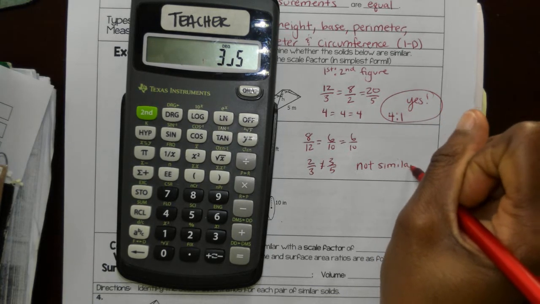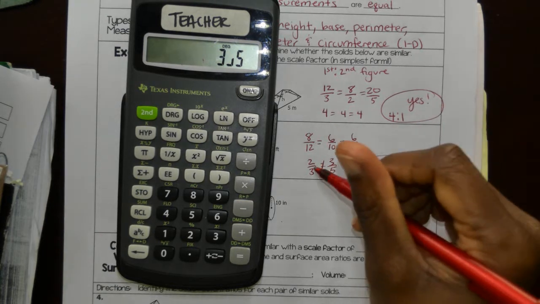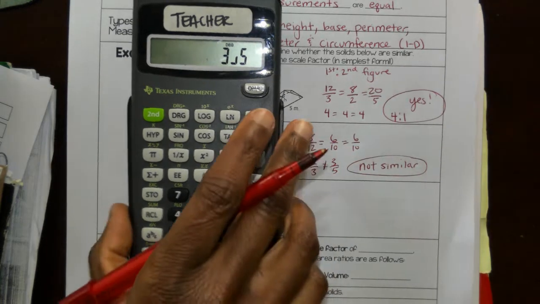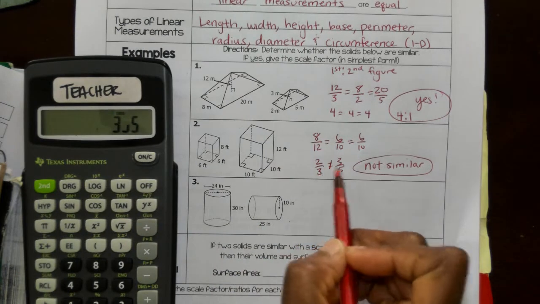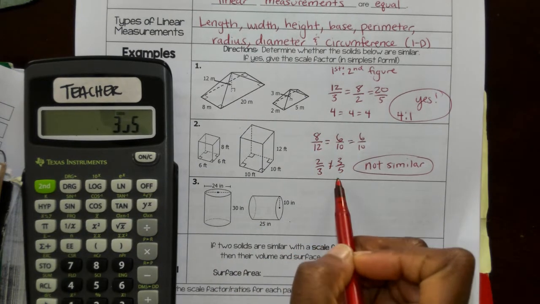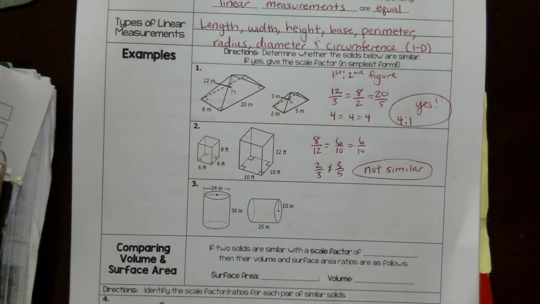Okay, so they don't have a scale factor answer because this would be the scale factor of the heights, but this would be the scale factor of the sides, and they're not the same. Okay, so that's what we're doing for the first couple.